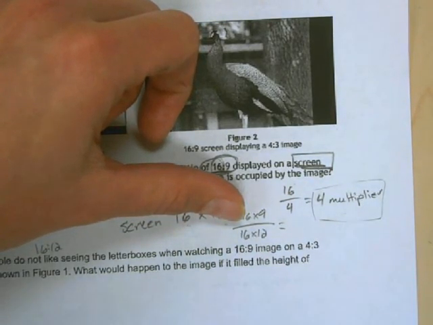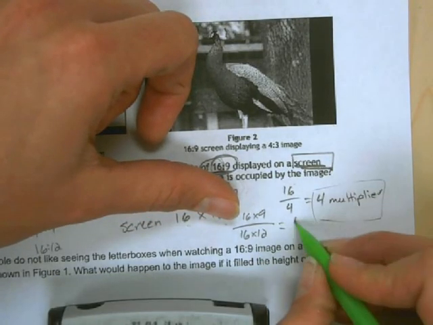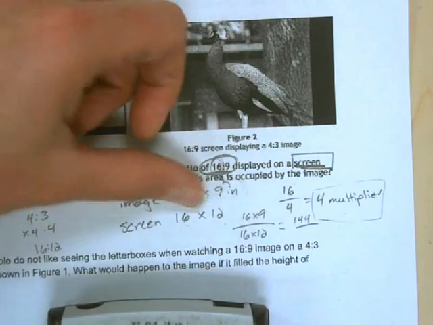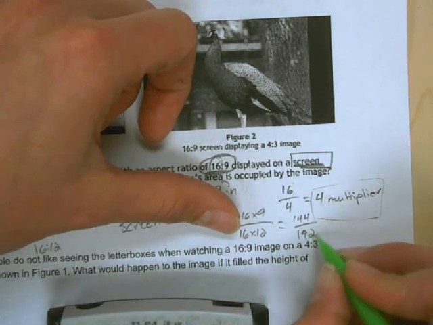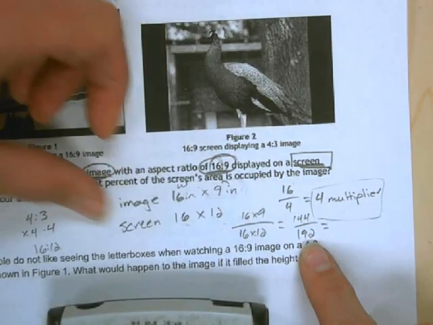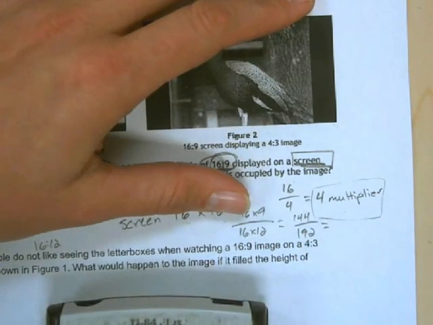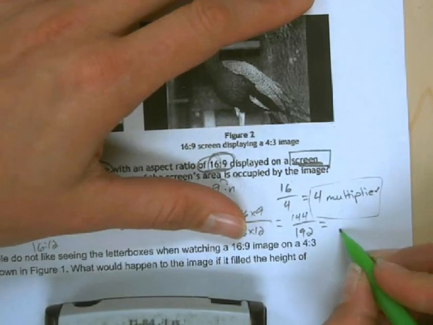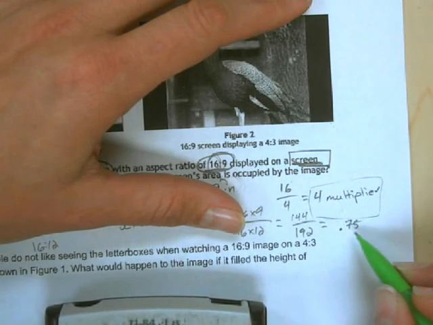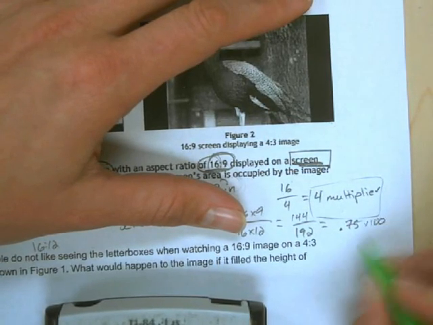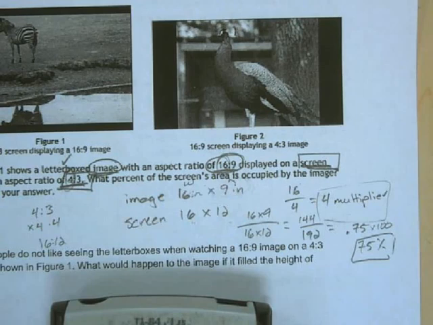And really, if you know your math skills here, you can just cancel out the 16s, but I'll do the full area just so you can see. All right, so 144 is the area of the image, and then 16 times 12 is 192, which is the area of our new screen, right, because we made these into actual dimensions. And so 144 out of 192 would be 75%. You actually get 0.75, but don't forget to convert that. This is not a percentage. That's a decimal, so then times 100 gives you your percent. So 75%.